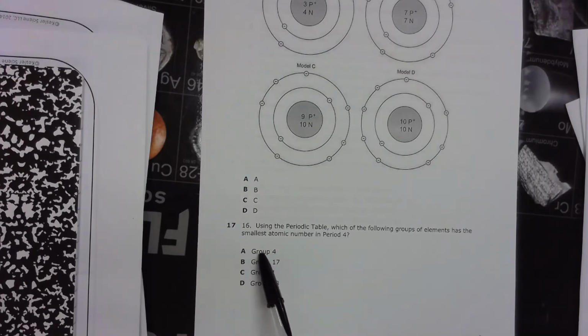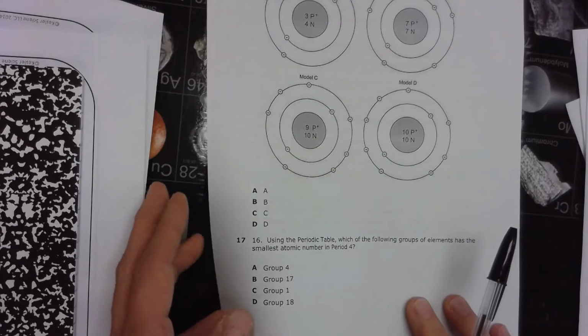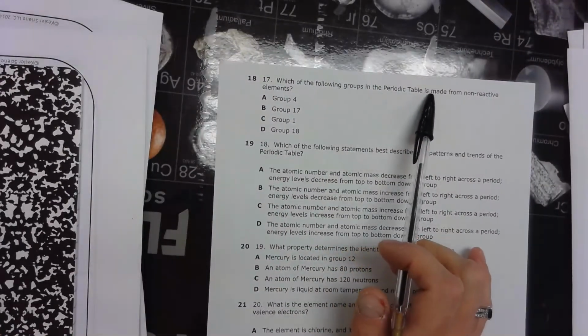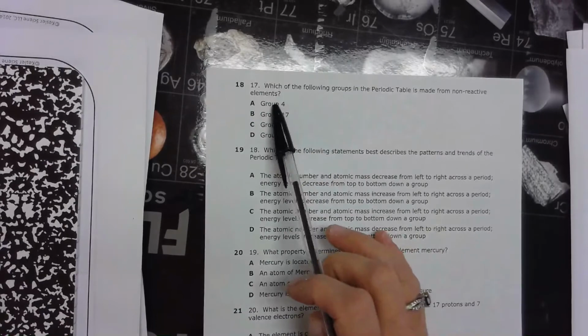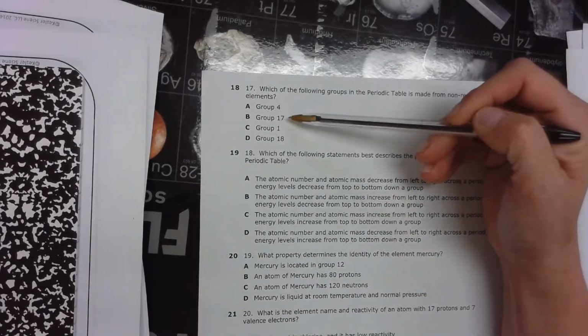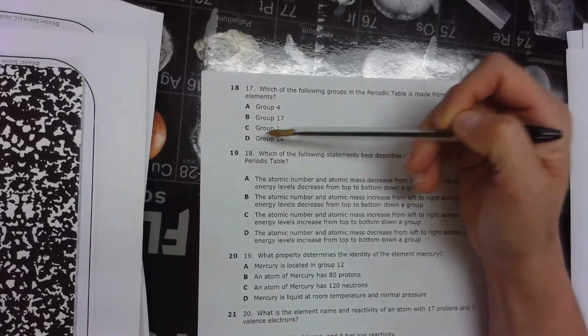Is it A, group 4, B, group 17, C, group 1, D, group 18? 18. Which of the following groups in the periodic table is made from non-reactive elements? Is it A, group 4, B, group 17, C, group 1, D, group 18?